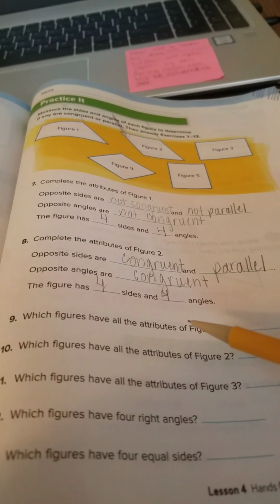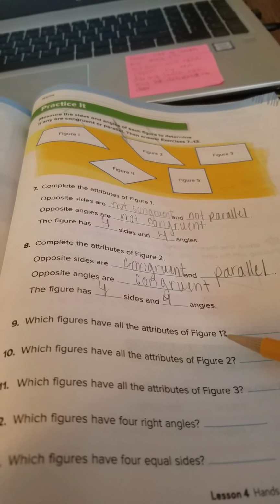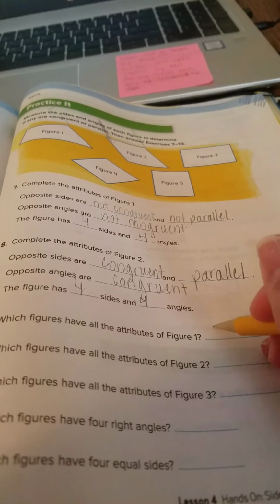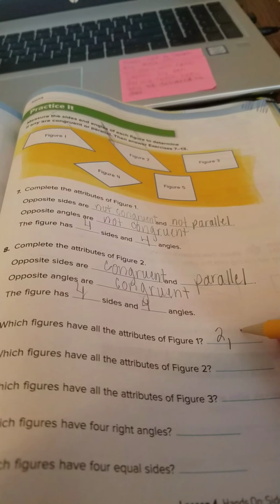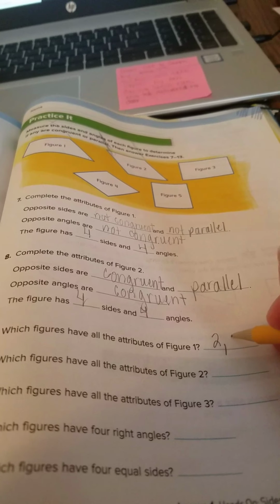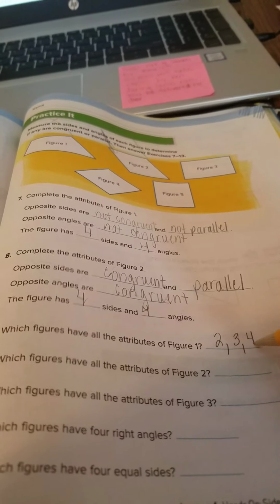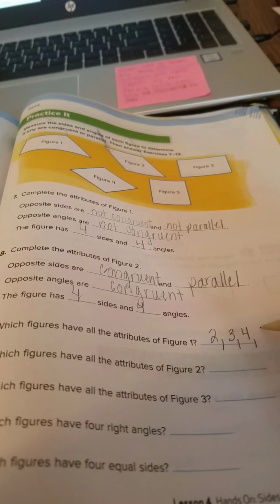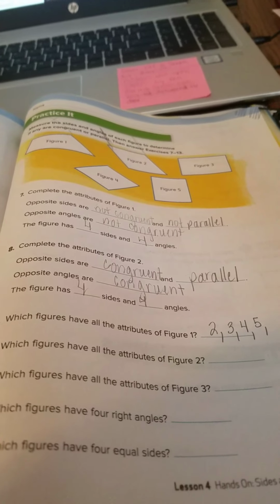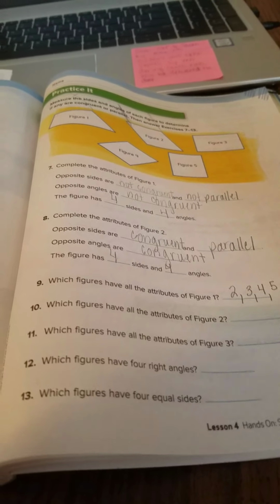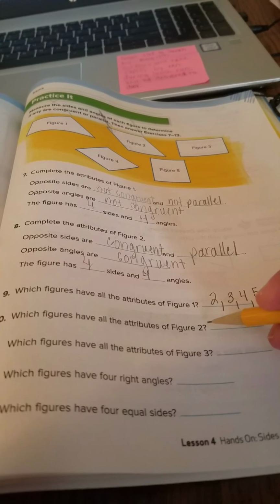Which figures have all the attributes of figure 1? Which one of them have 4 sides and 4 angles? Well, 2 has 4 sides and 4 angles. 3 has 4 sides and 4 angles. 4 has 4 sides and 4 angles. 5 has 4 sides and 4 angles. That's a tongue twister. Number 10, which figures have all the attributes of figure 2?